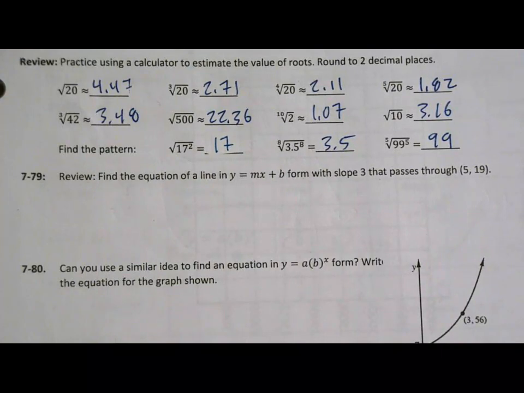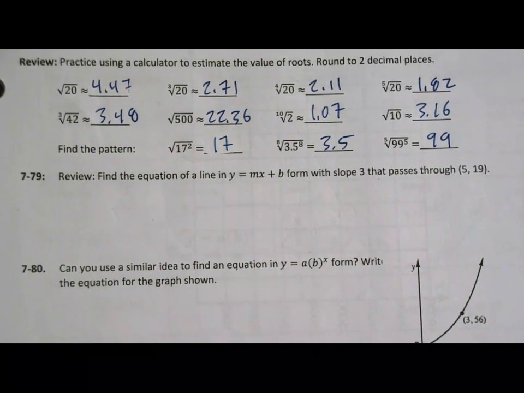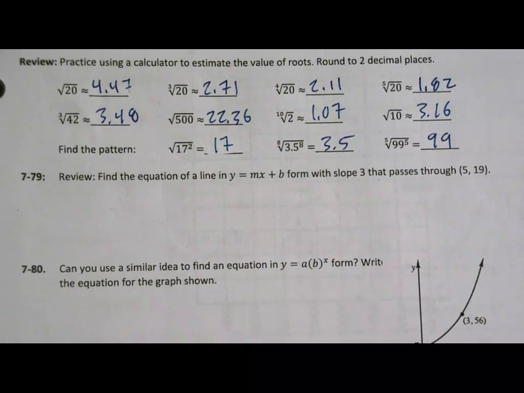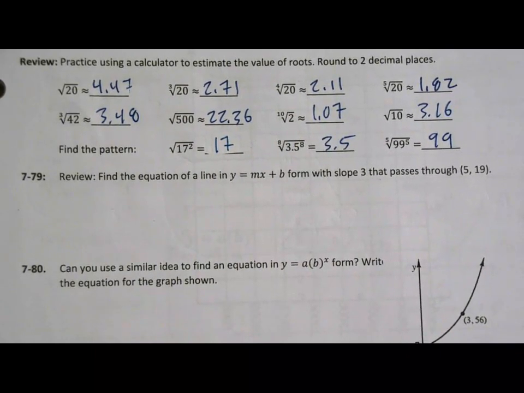All right, let's check answers here. Let me know if you have any questions on any of these, or if you think maybe I typed it in wrong. I do make mistakes as well.